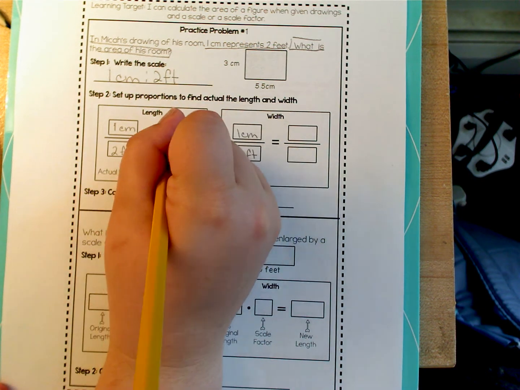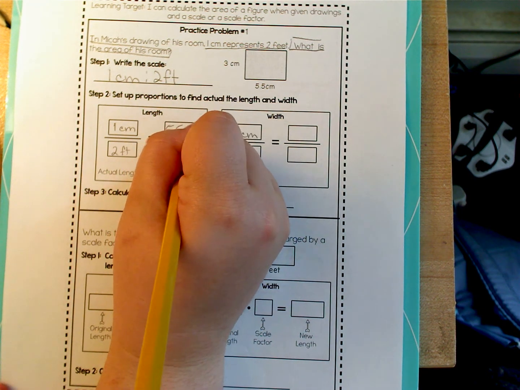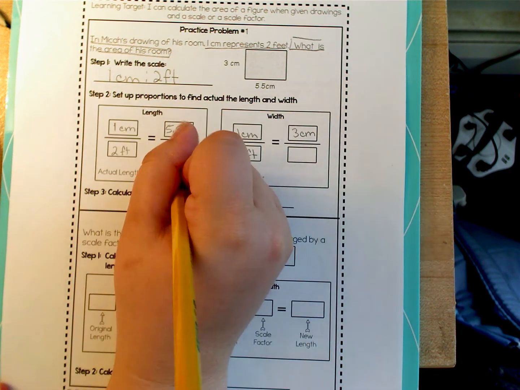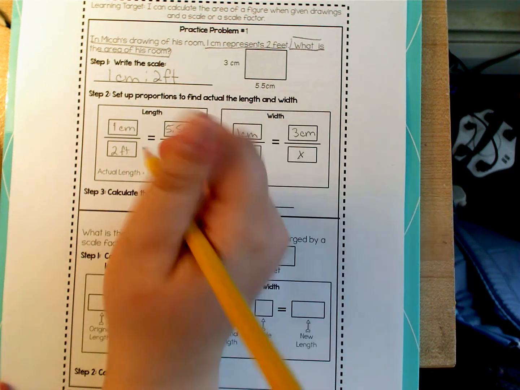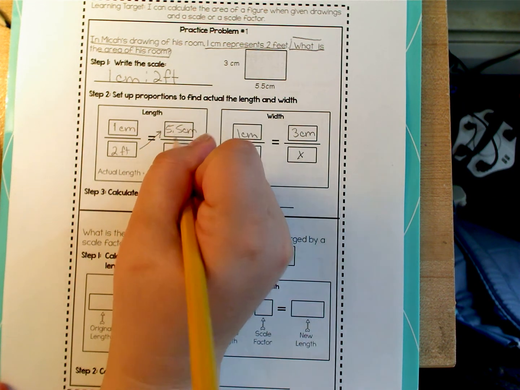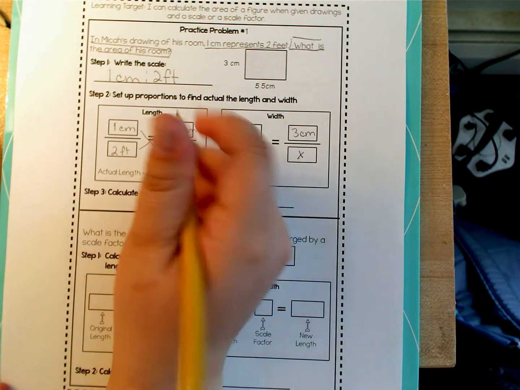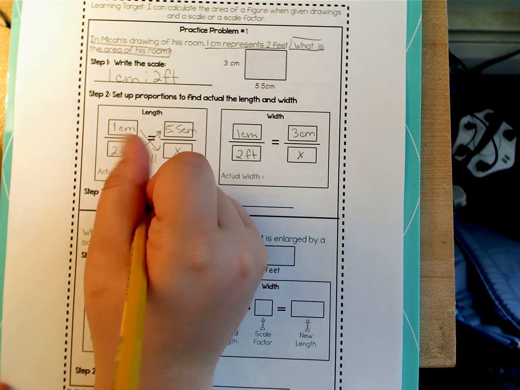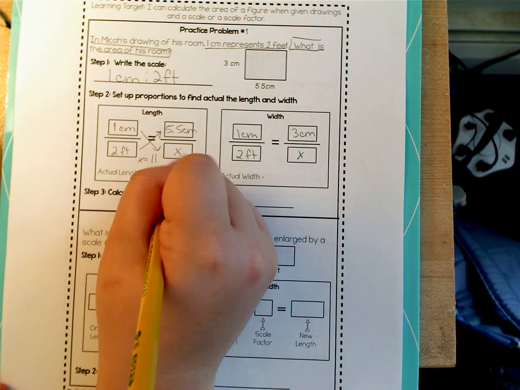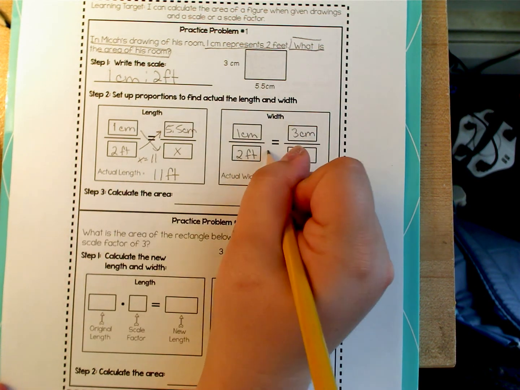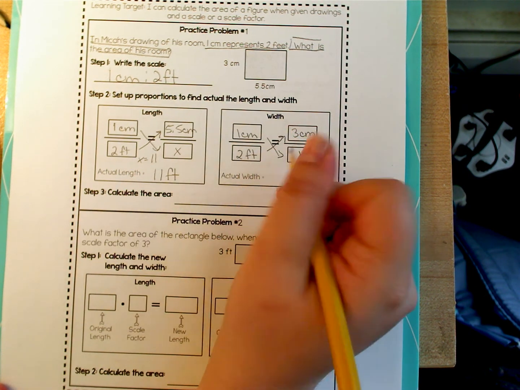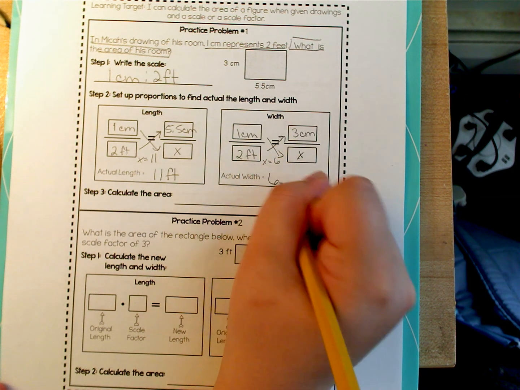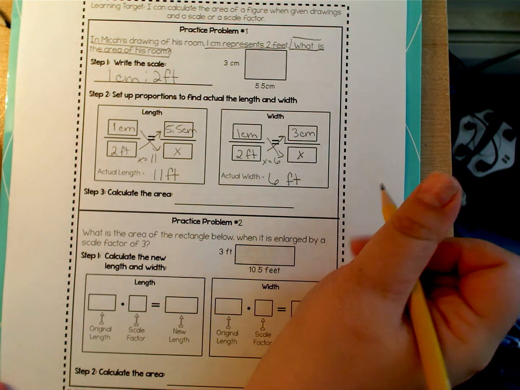On this side, we're going to put 5.5 centimeters, and on this side, we're going to put 3 centimeters. So we're going to be solving for x. Let's start over here: 2 times 5.5, 1 times x. So our x is going to equal 11. So the actual length is 11 feet. On this side, we're going to do 2 times 3, 1 times x. X is going to equal 6. So our actual width is 6 feet.